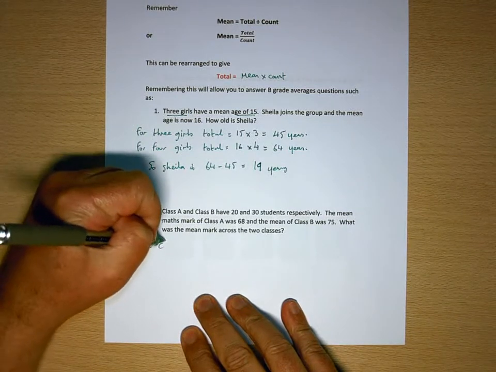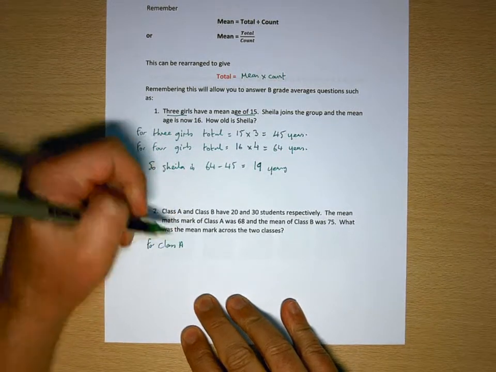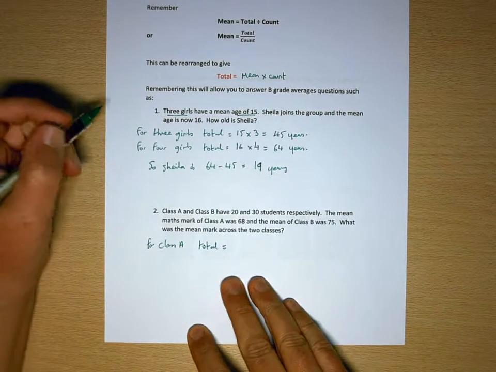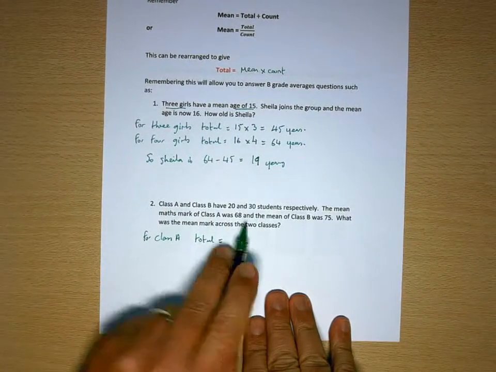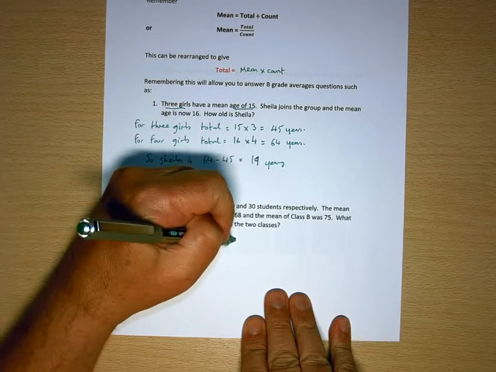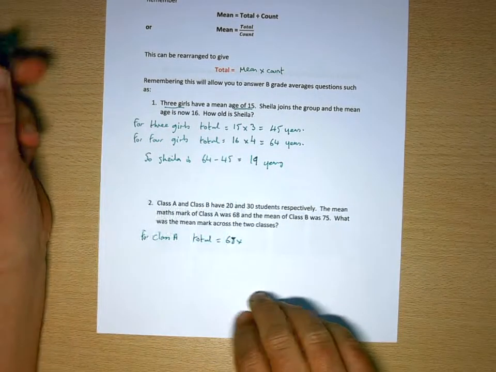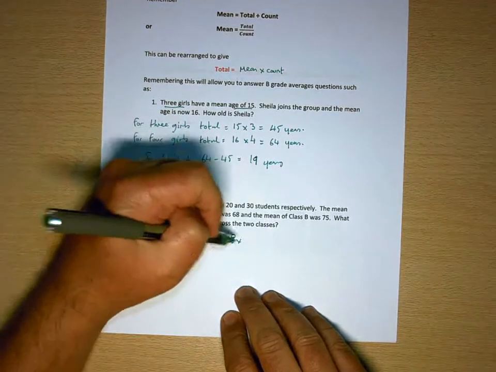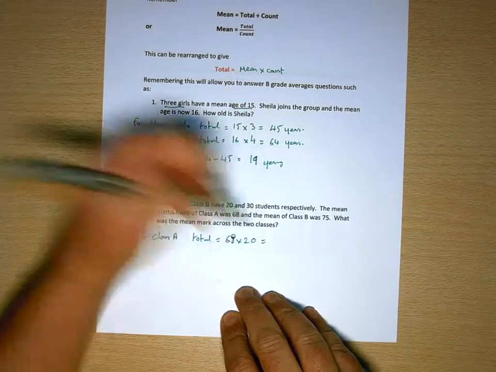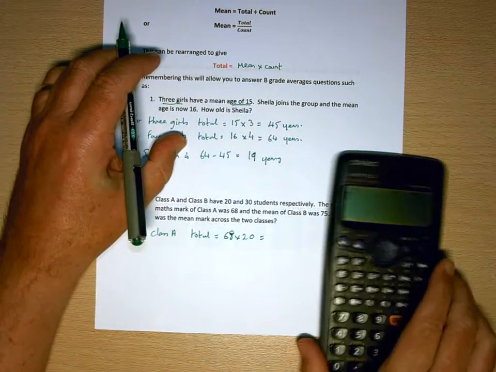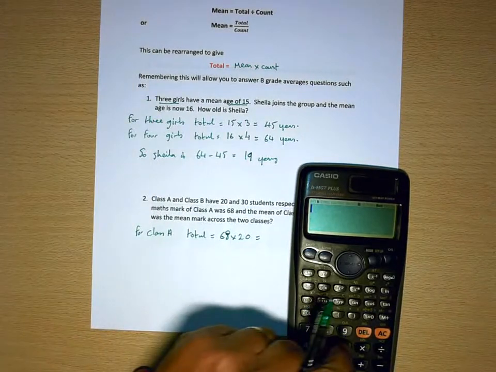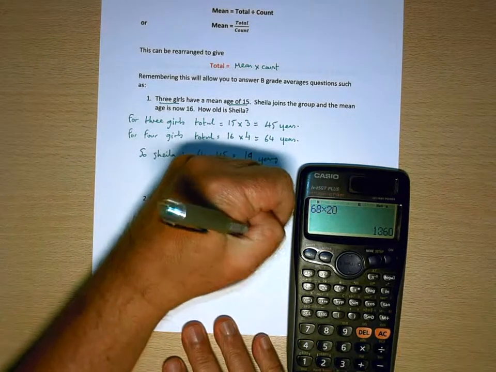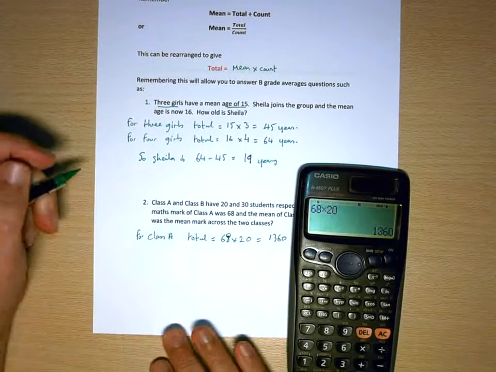So first of all, we have to work out the total marks for Class A. For Class A, the total is the mean, 68, times the count, how many were in Class A, 20. So the total marks for Class A is 68 times 20, which is 1,360.